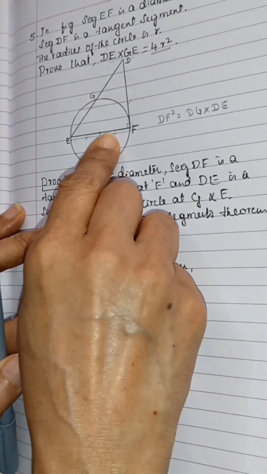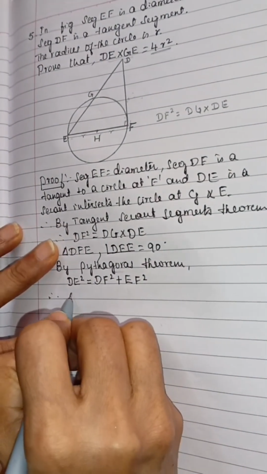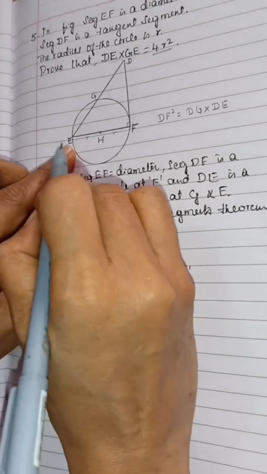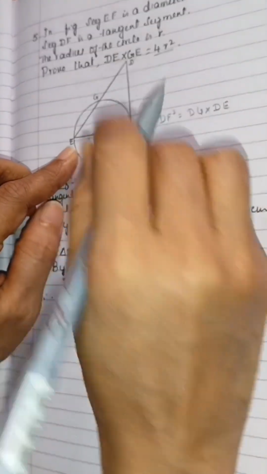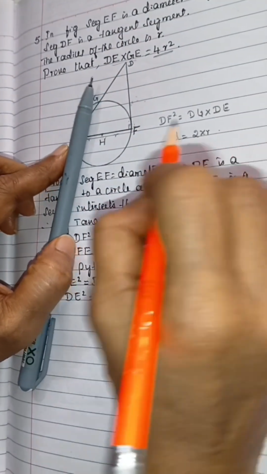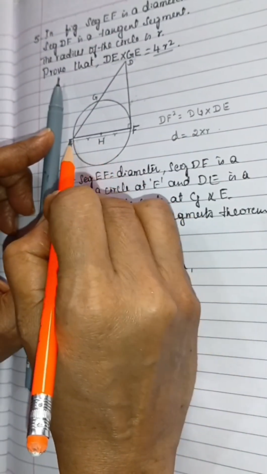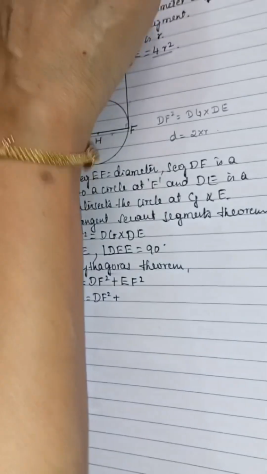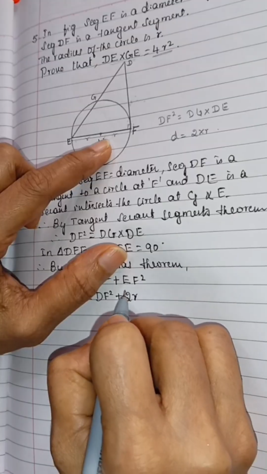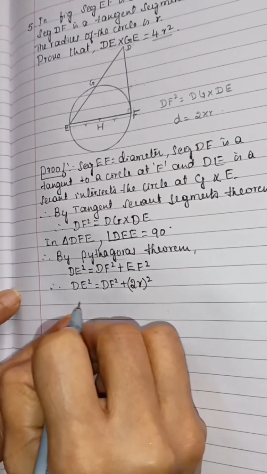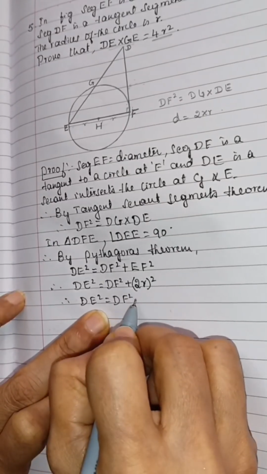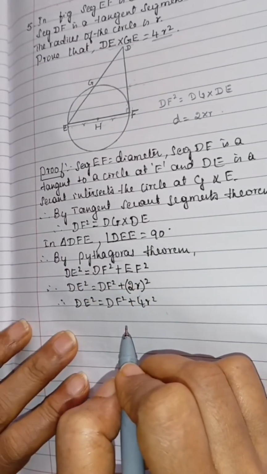Therefore DE square equal to DF square plus EF square. One radius and another radius make one diameter, so EF is twice the radius, 2r. Therefore DE square equal to DF square plus 4r square.